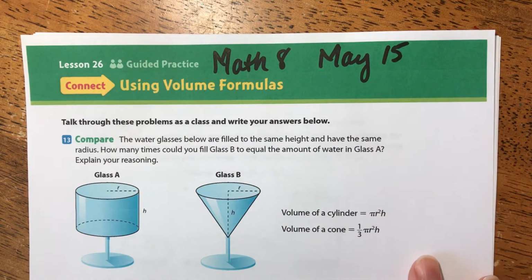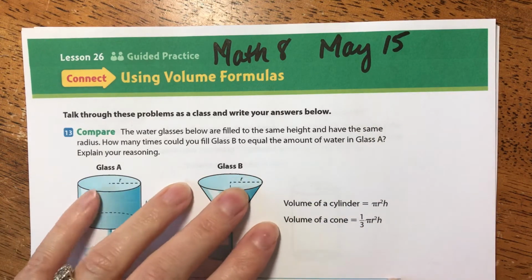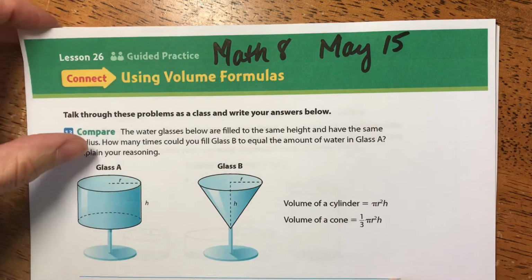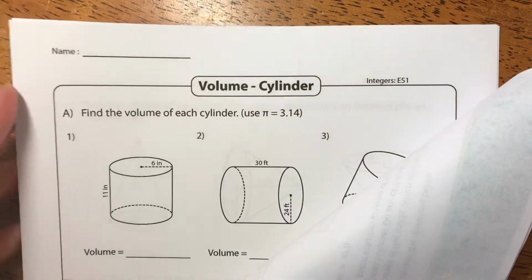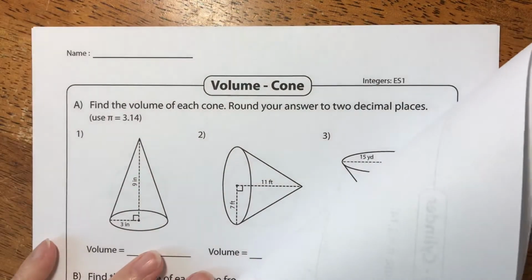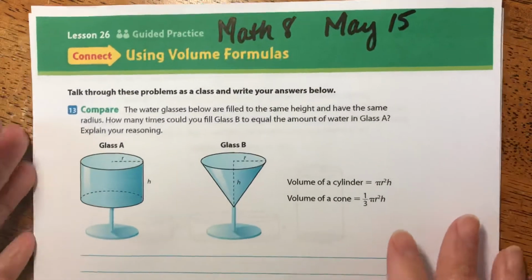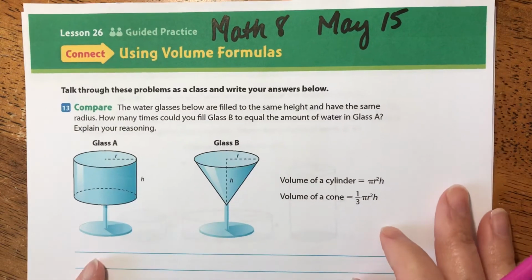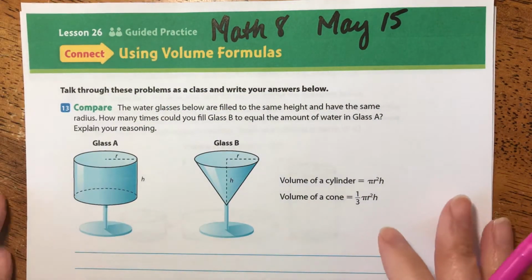Hey, listen, I don't love this review, and I'm not in love with the quiz. So I think I'm going to do a couple of questions from these. And then I printed some extra worksheets, just finding the volume of a cylinder, finding the volume of a cone, and then finding the volume of a sphere. So you might need some scrap paper. Pause me now. You're definitely going to need your calculator. Pause me now if you want to go grab that and come back.